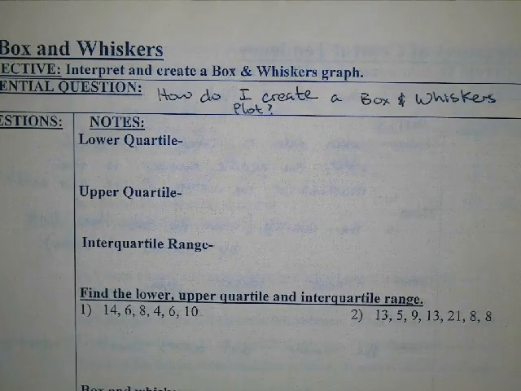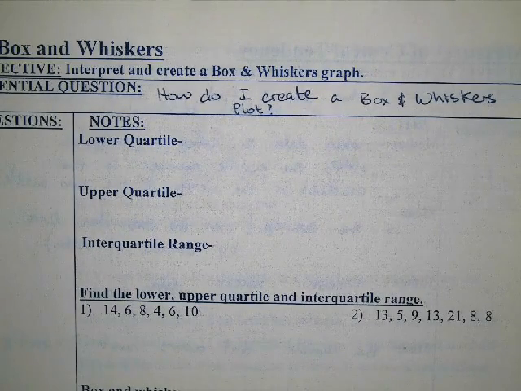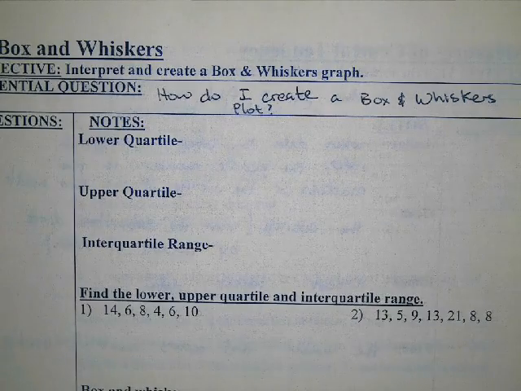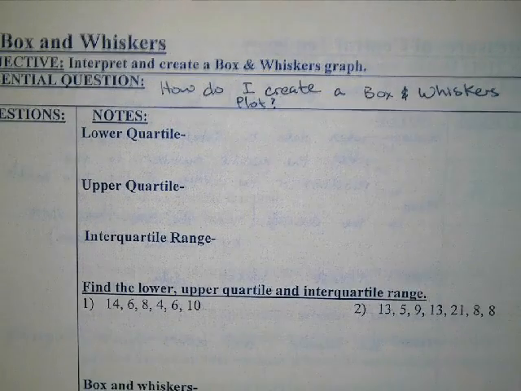So a box and whiskers plot is just another way of looking at data, similar to, say, a bar graph or a circle graph or a line graph. So just another way for us to put data in a place where we can look at it and kind of get some ideas just by looking at a picture.